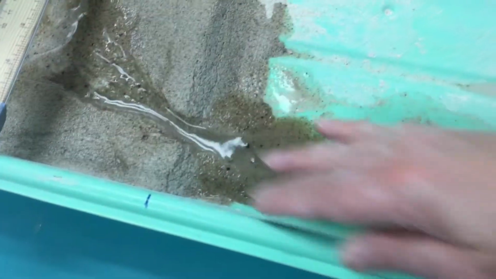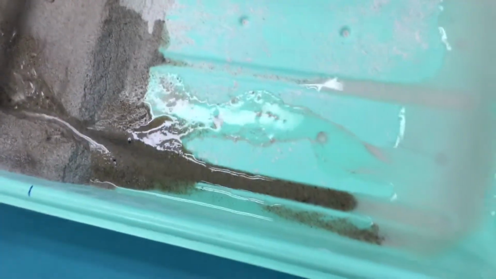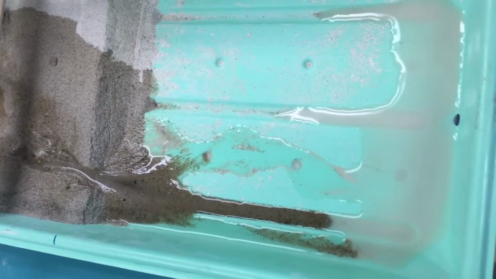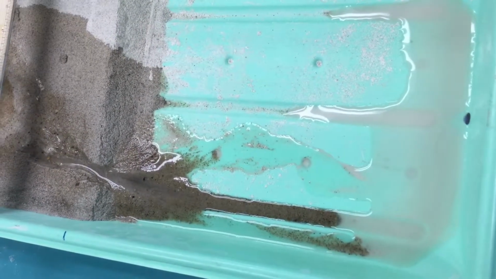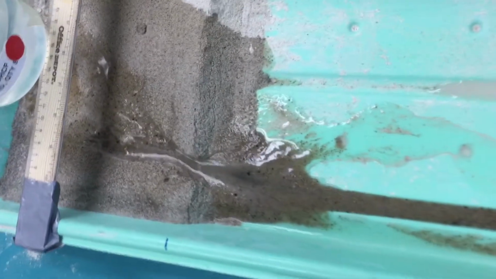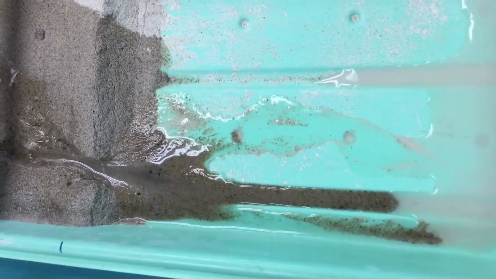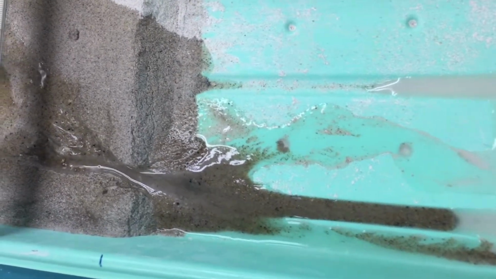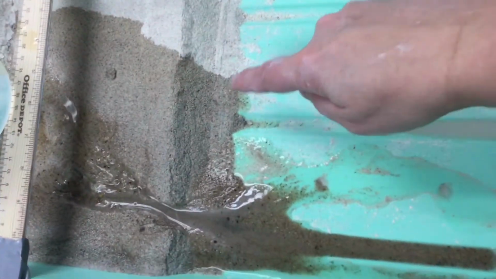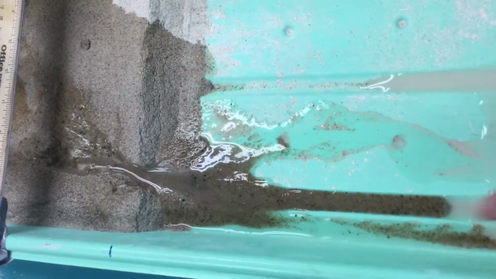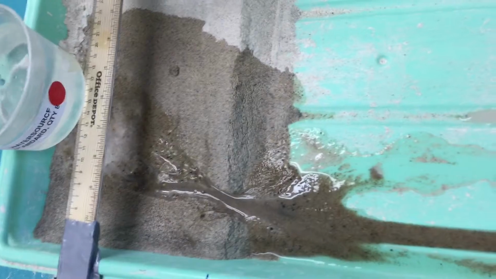And it had flowed over this way, although it seems like it's ending up staying over on that left side of the stream table. It's carrying a lot of material down the stream table and creating a delta all the way here and all the way down that channel.